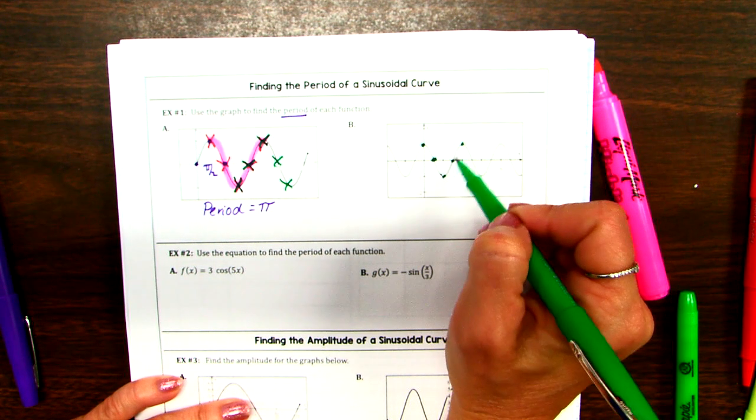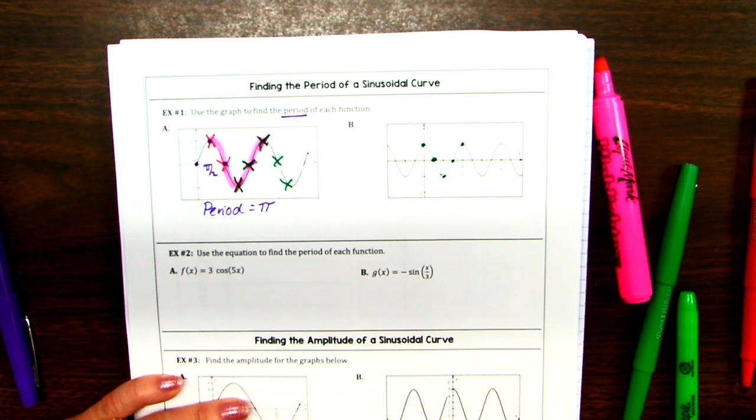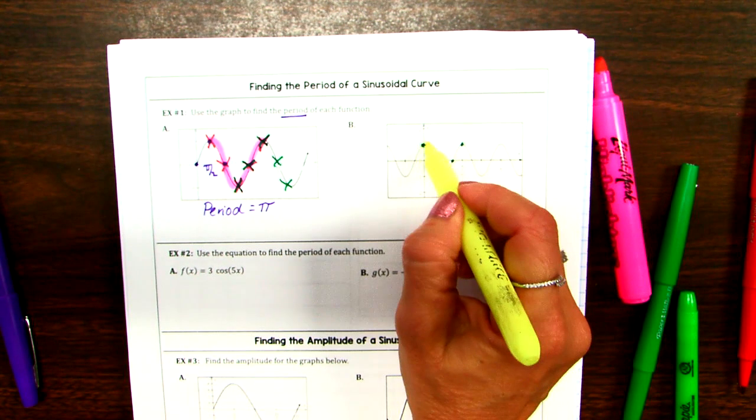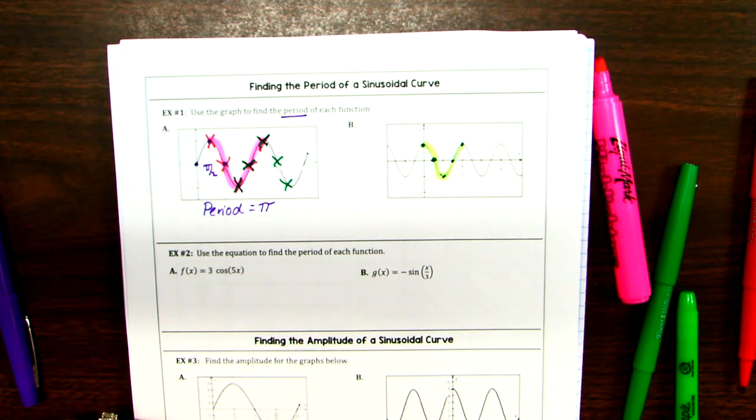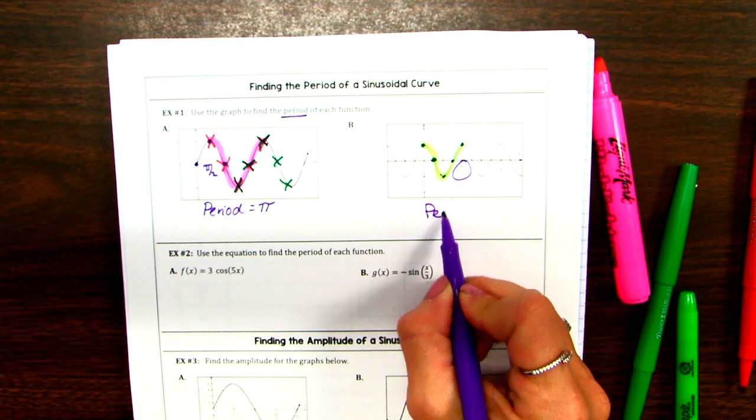Up, middle, down, middle, up. How much of the x-axis did we use? 5 points, right? Without how far? Pi over 2. That is our period.